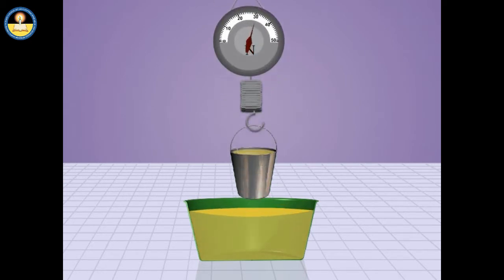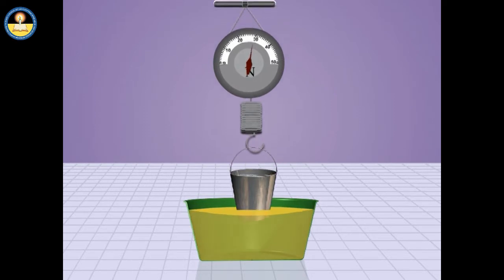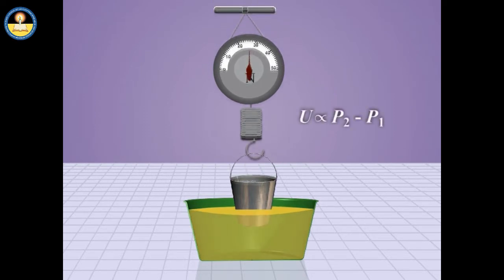However, the buoyant force is due to the gravity acting on the fluid. It has its origin in the pressure difference occurring between the top and bottom of the immersed object.